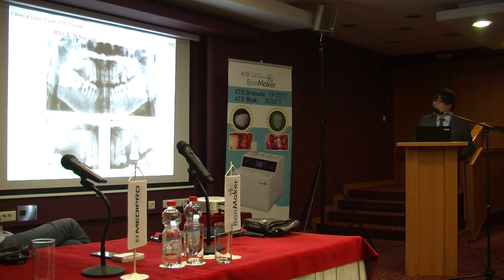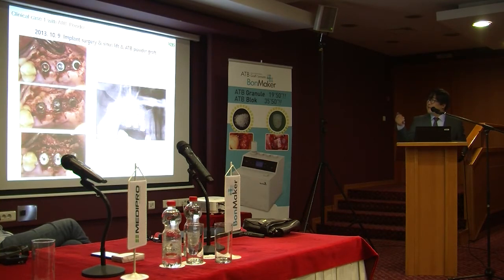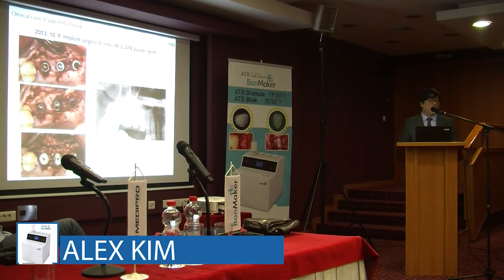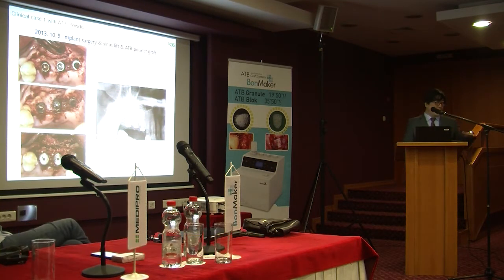This was performed by our advisor in Korea and shows the strong characteristics of ATD material. Grafting the ATD material and suturing. We don't use a membrane because we use collagen, and this collagen contacts the blood, then it can create a blood clot, making a natural collagen membrane. For this reason, you don't have to make a wide incision. Just make a crestal incision and graft it. Very simple, and it gives you a much simpler surgery.